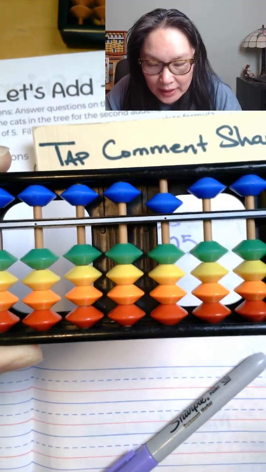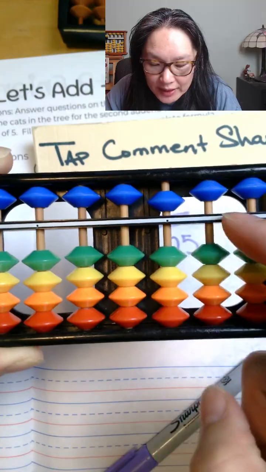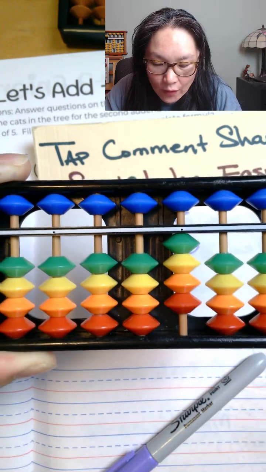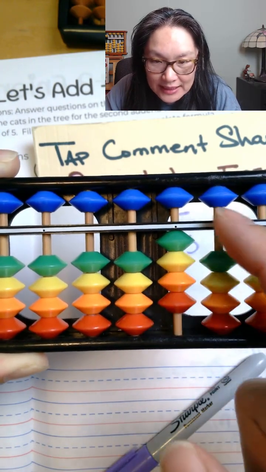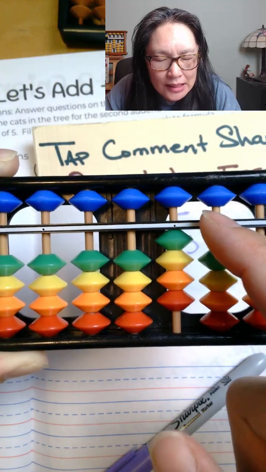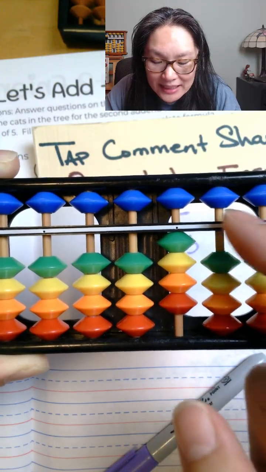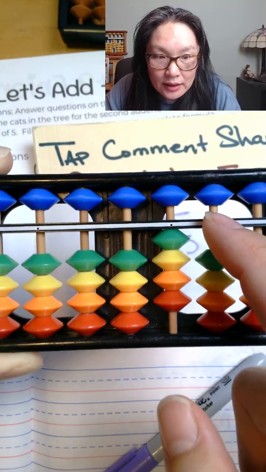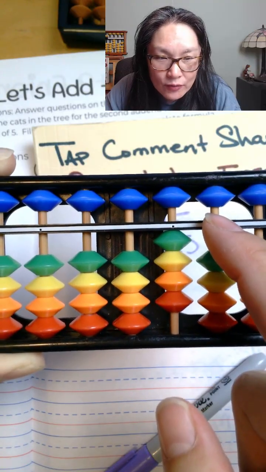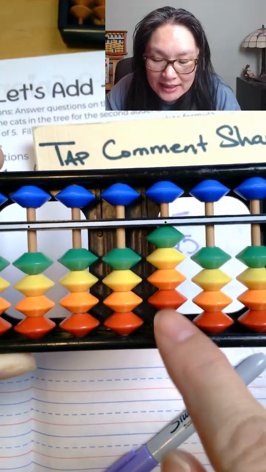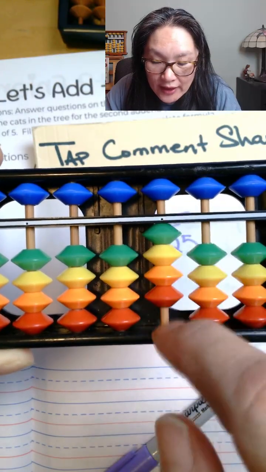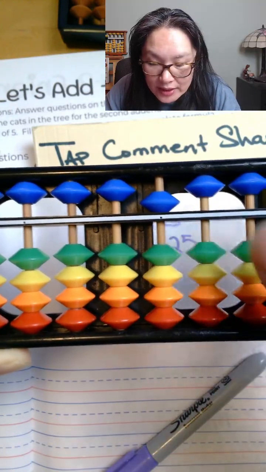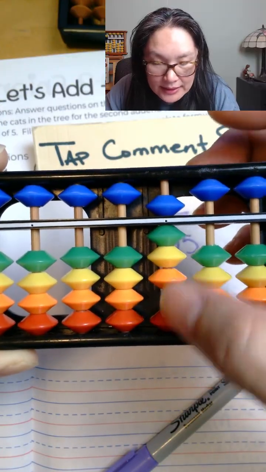So the top bead is a value of 5. The bottom beads at this horizontal bar are a value of 1. So when we look, this is 4. How do I know? 1, 2, 3, 4, and they're in contact with the horizontal bar. It's touching this horizontal bar. The horizontal bar tells me what's being counted. So we have 4, and then this will be 5. Makes sense? So when we count it, we have 6, 7, 8, and then 9.